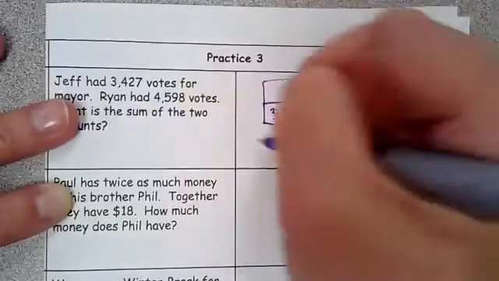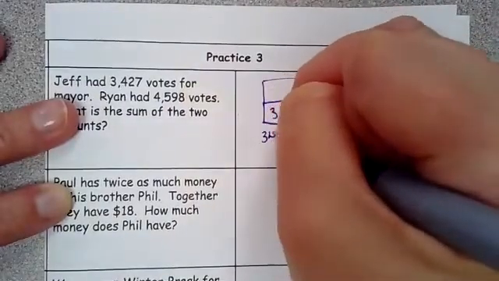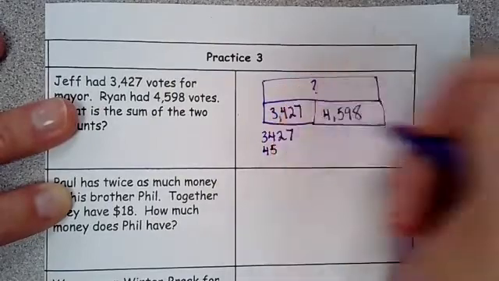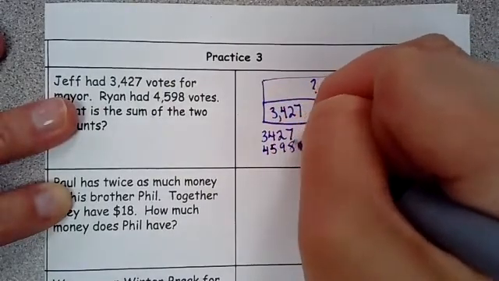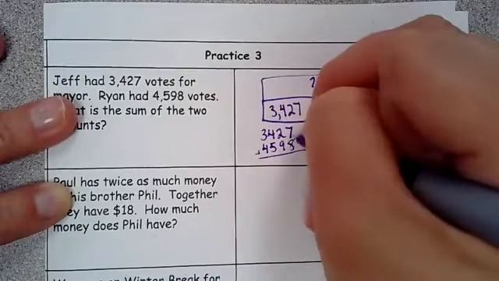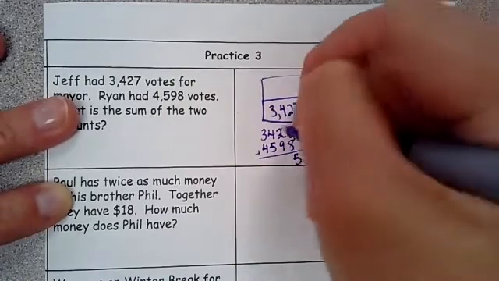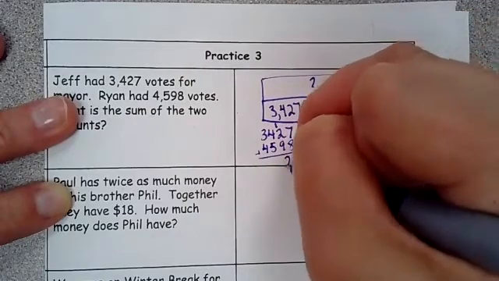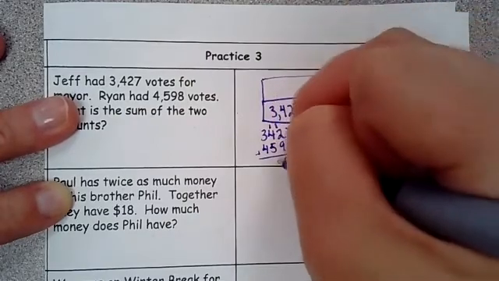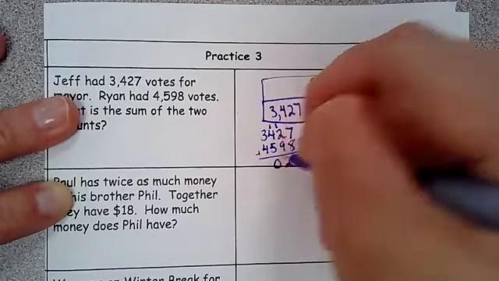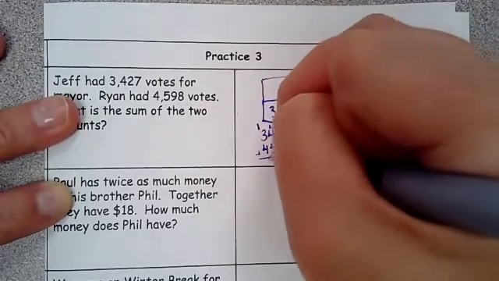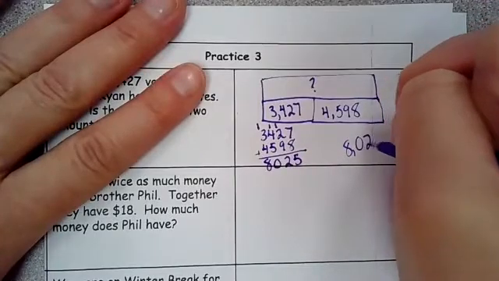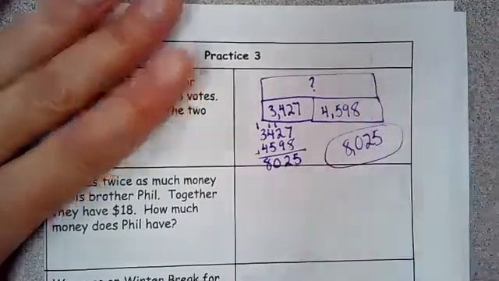Here we go. So I've got 3,427, and I'm going to add it to 4,598. I'm going to add them together. 7 plus 8 is 15. Leave the 5, carry the 1. 9 plus 2 is 11, plus 1 more is 12. Leave the 2, carry the 1. This is 1 plus 4 plus 5 is 10, carry the 1, and then this is 8. Your answer is 8,025. Make sure you put a circle around it.